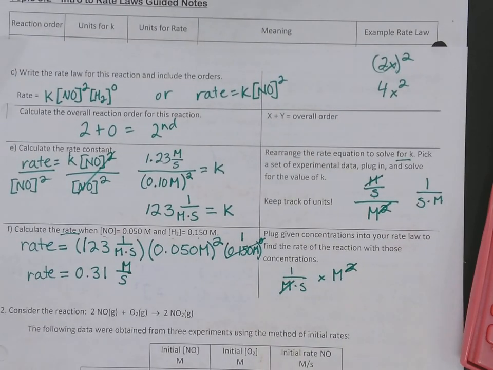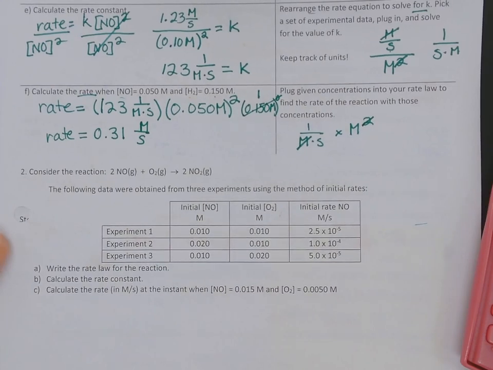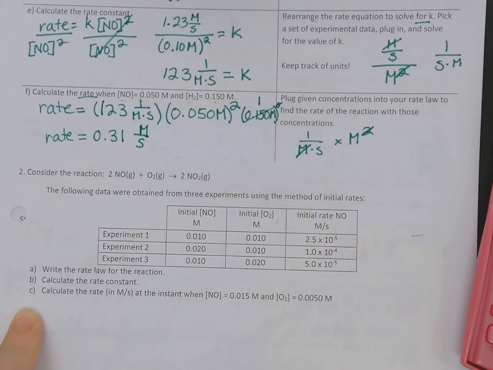So that's how we can work through all the different possible pieces of this. Are you going to be asked every single piece on every single question? Not necessarily, but you could be. Now, let's look at a second one and see how it might be a little bit different in the setup of the question. You'll notice it seems a little bit shorter.